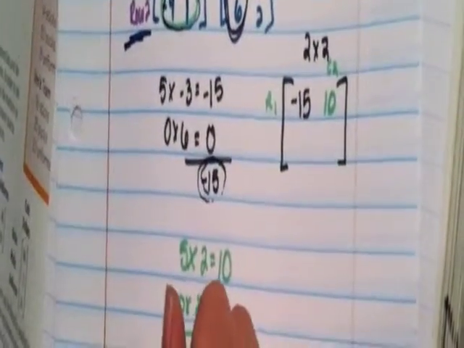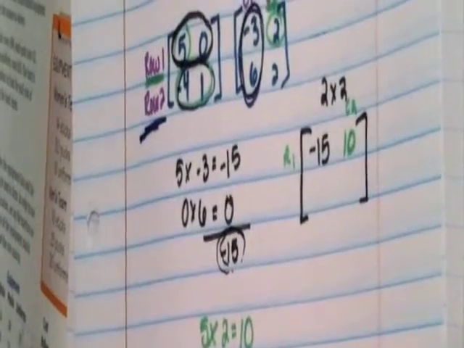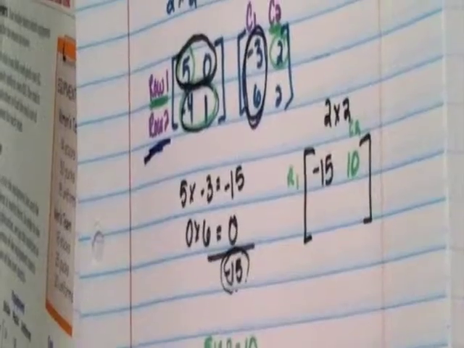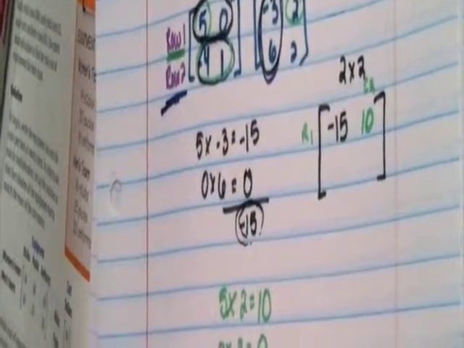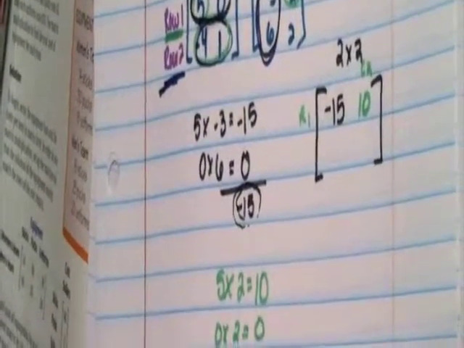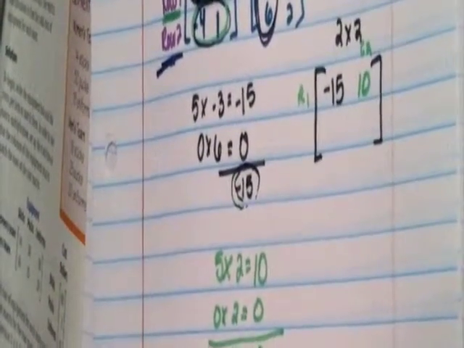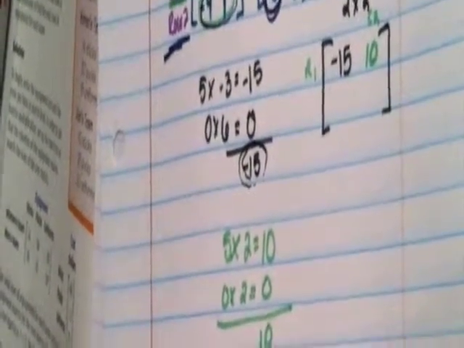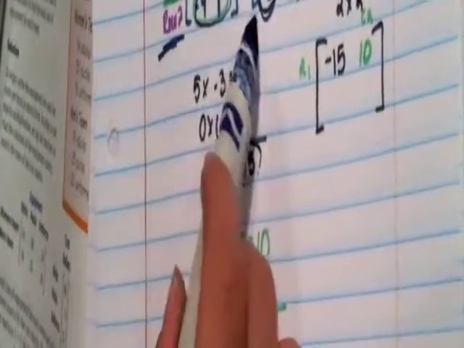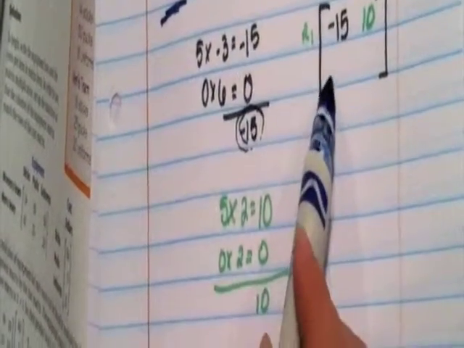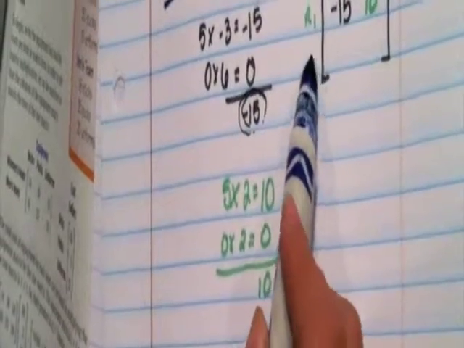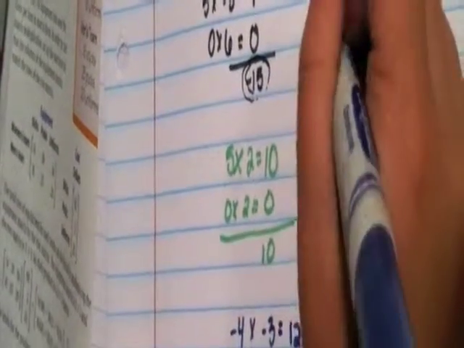So -4 times -3 will equal 12. 1 times 6 equals 6. You add those, and we get 18. The 18 is the product of row 2, column 1, so in our answer we'll put it in row 2, column 1.